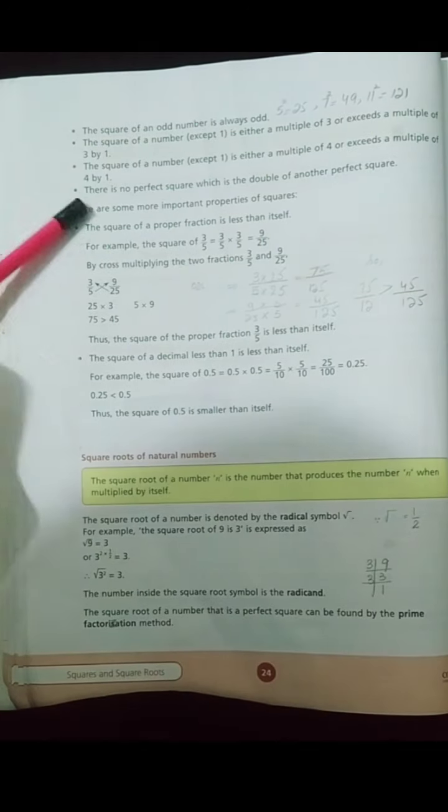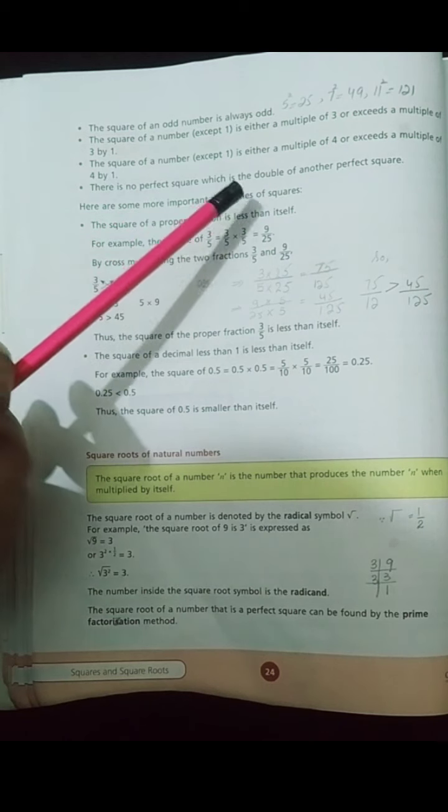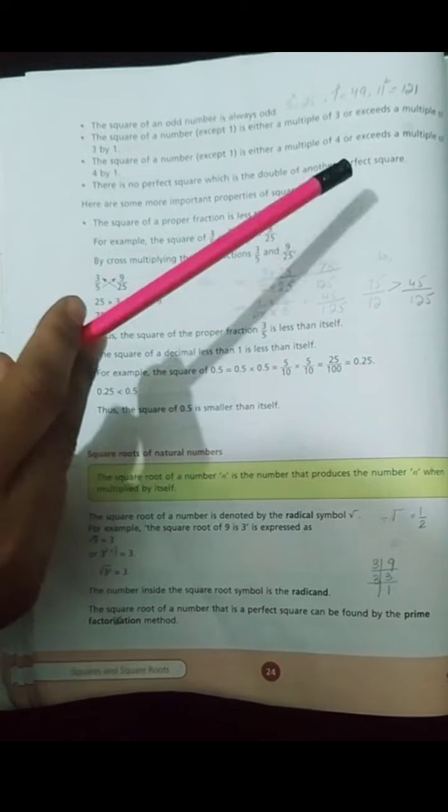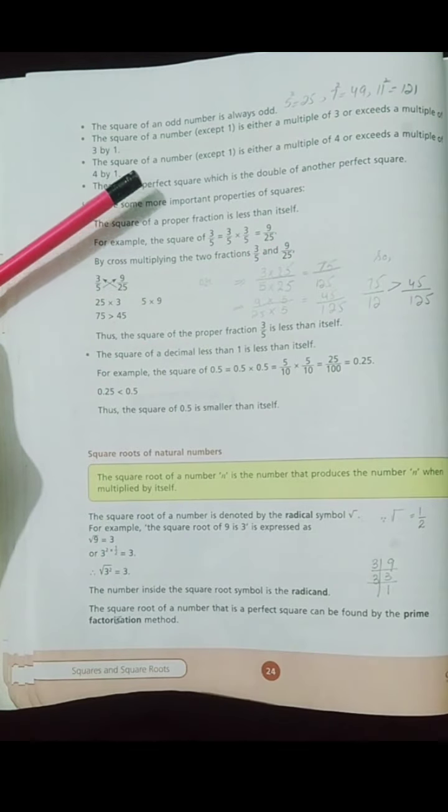The next property we have, there is no perfect square which is double of another perfect square. It means that when we double a perfect square, 4 is a perfect square, when we double 4 we get 4 plus 4 which is 8, so 8 is not a perfect square.